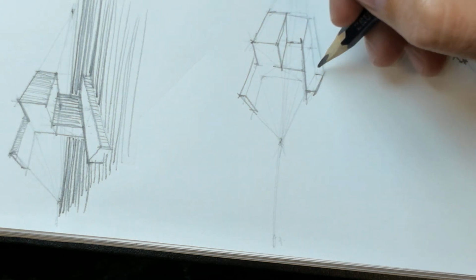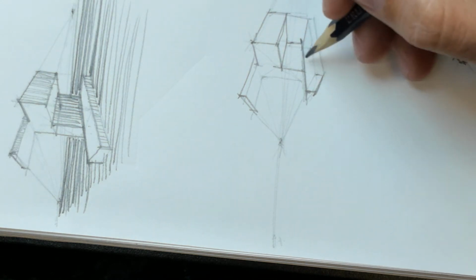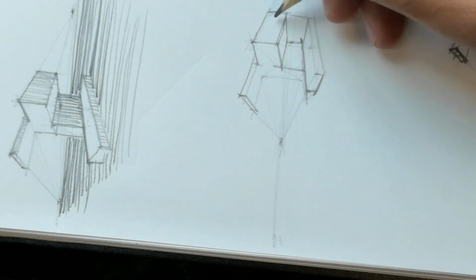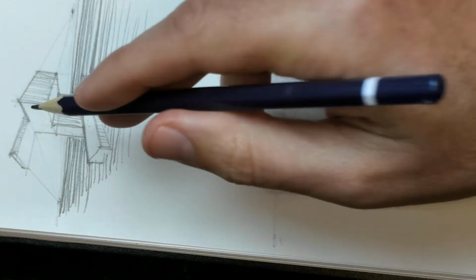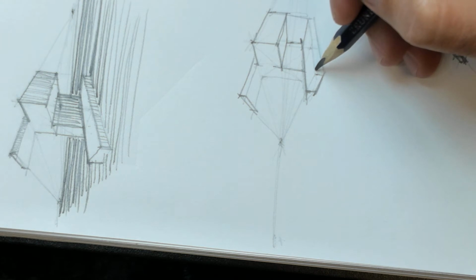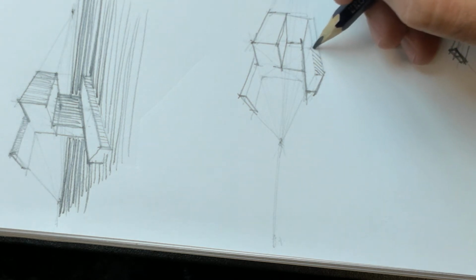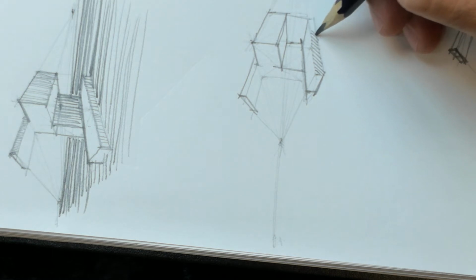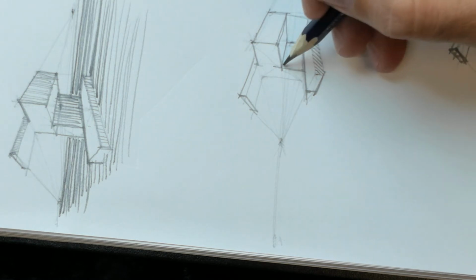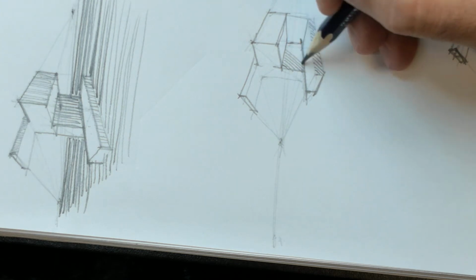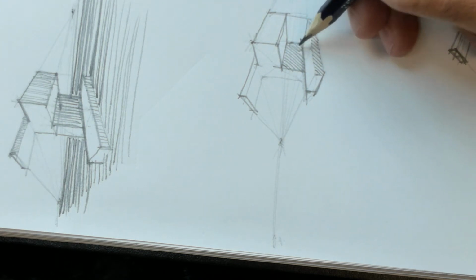Actually, we'll try this one. I'm going to do a diagonal hatch, but I'm going to do the same diagonal hatch on all of that same surface, just so we see. So now here I'm just going to go diagonal hatch. And I find it really important to keep the same angle.